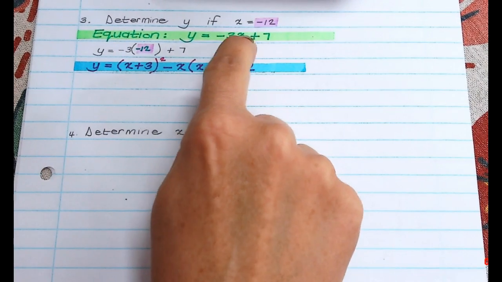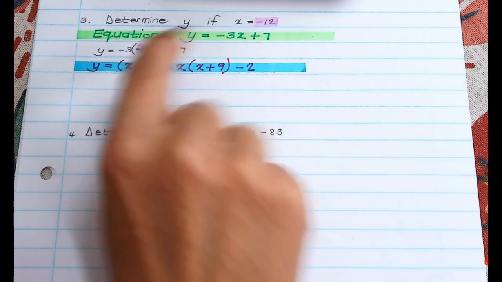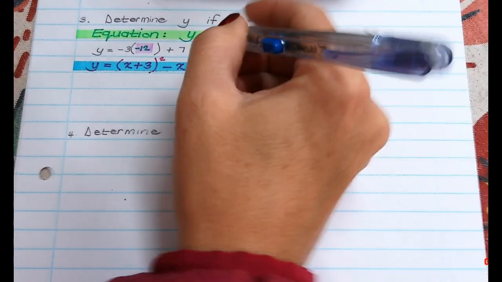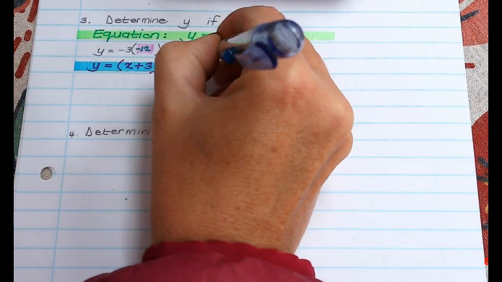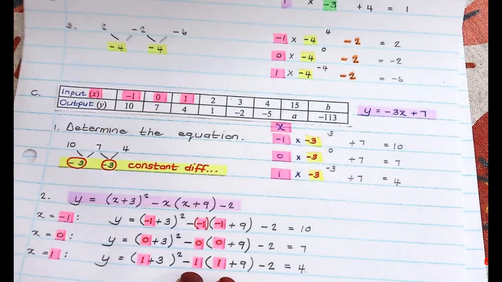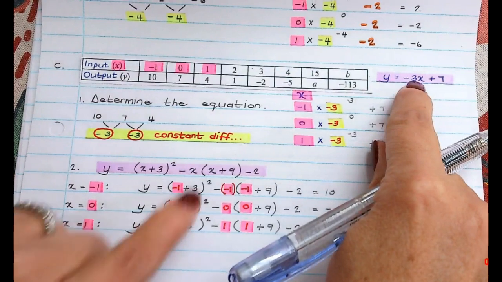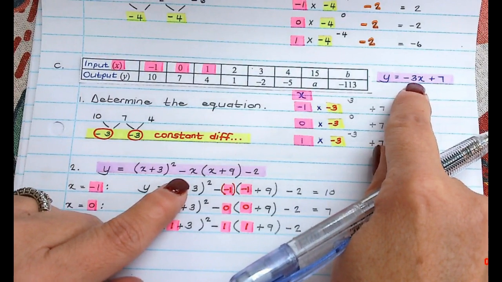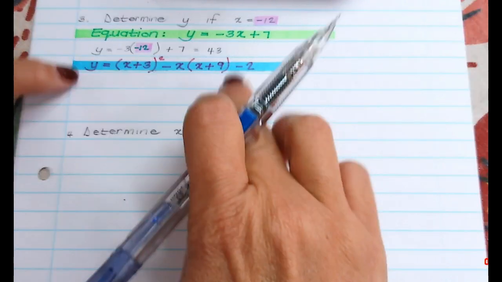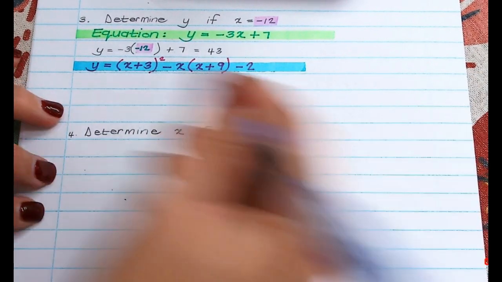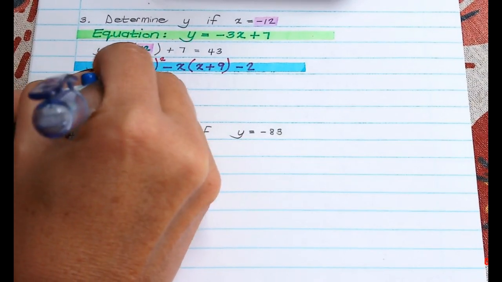So that means instead of having the x, I'm going to replace that with minus 12. Now, if I do that and calculate the answer, I will get 43. Yesterday we proved that these two equations are the same. They are equivalent equations, which means that if I substitute x equals minus 12 into this equation, it must result in the same answer. So I'm going to quickly show you how to use this long one.